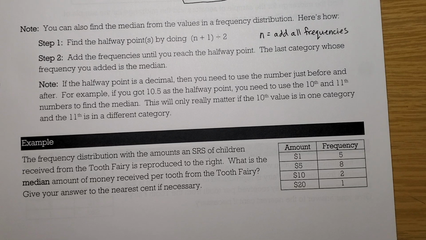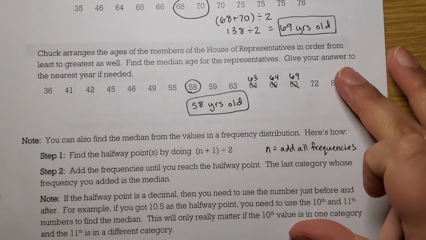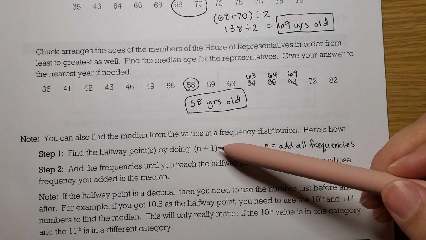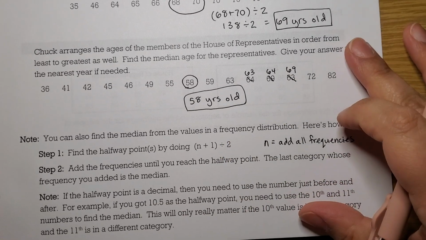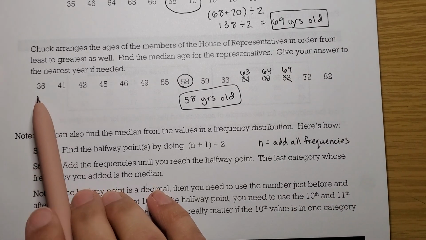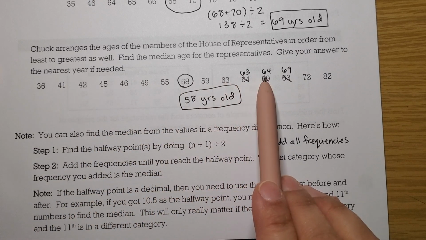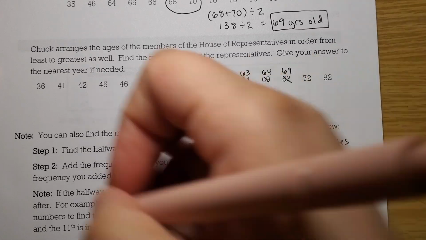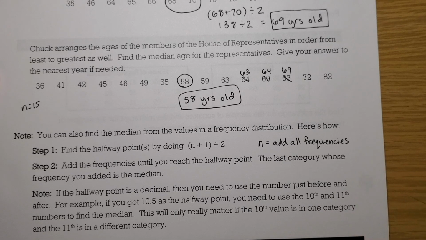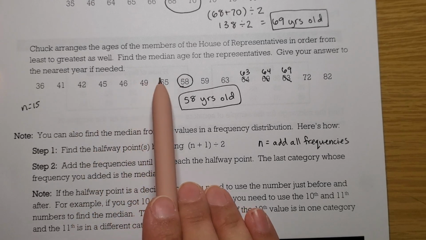So let's go back up here and see why that halfway point formula works. Because you might be wondering, okay, dividing by 2 makes sense because we're cutting the data set in half, but why the plus 1? So let's look at the House of Representatives data. I believe there were 15, but let's double check. 1, 2, 3... Yep, 15. So in this case, n is 15. And the value that we wound up finding for our median was 8.